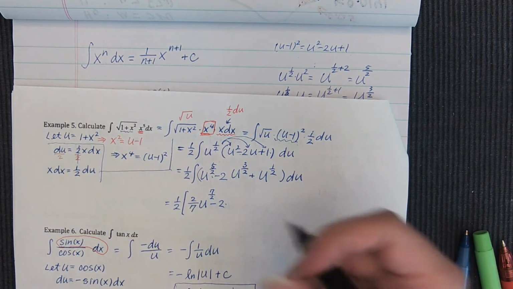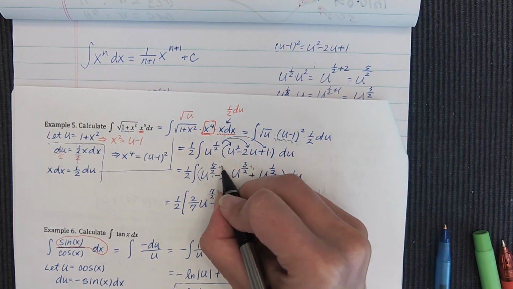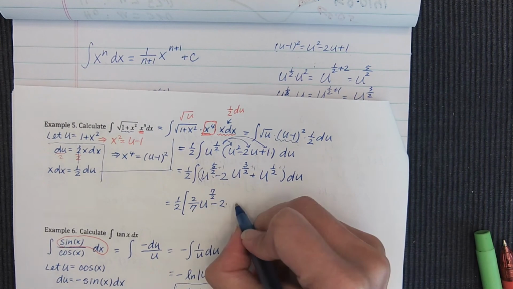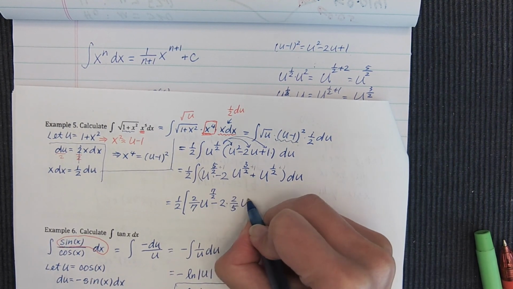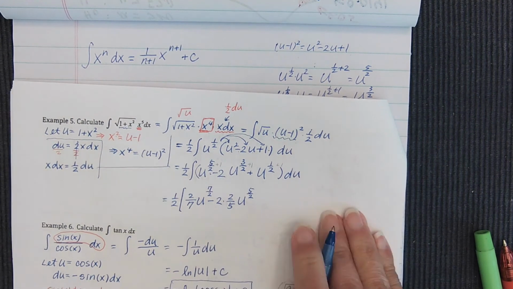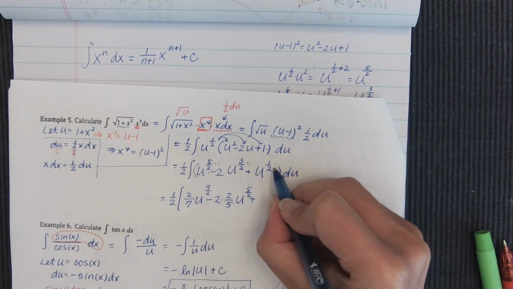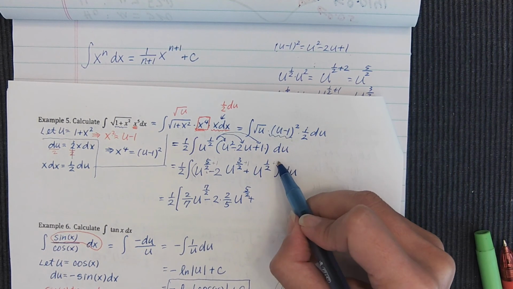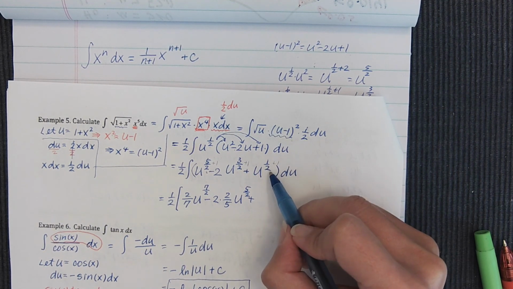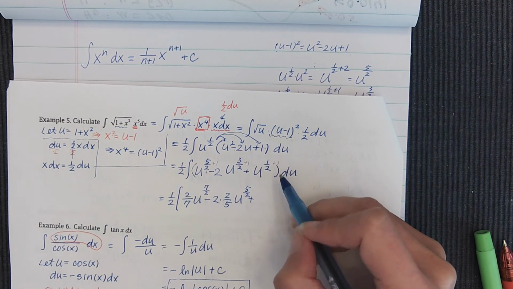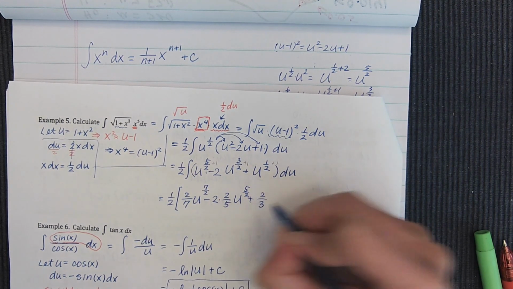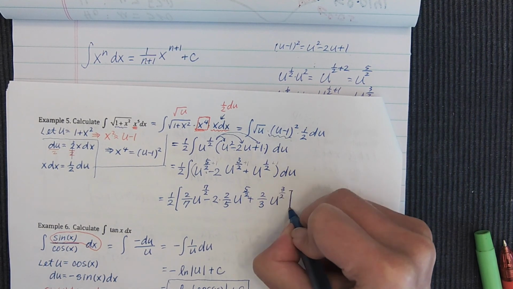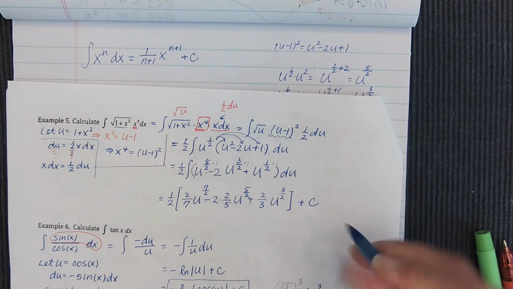Okay, so let's add 1. What's that if we add 1? 5 over 2, but you make the reciprocal, so 2 over 5. You do that 5 over 2, right? Then the last one, you have to add 1 again. So it's 3 over 2 if you add 1, but reciprocal, 2 over 3. Then you do that 3 over 2. Then finally plus C.